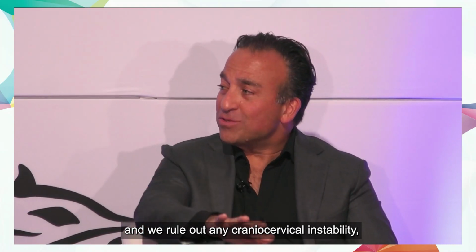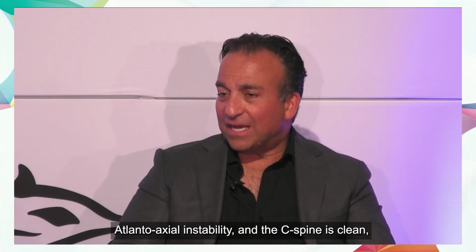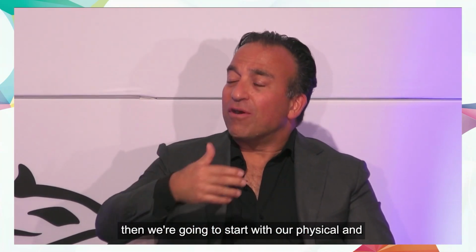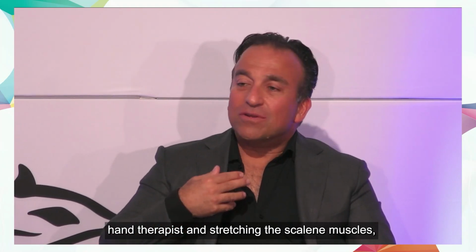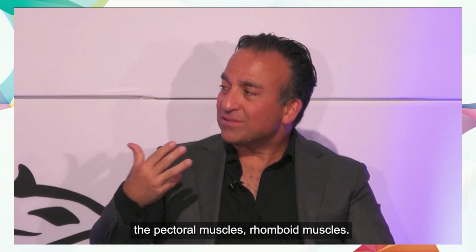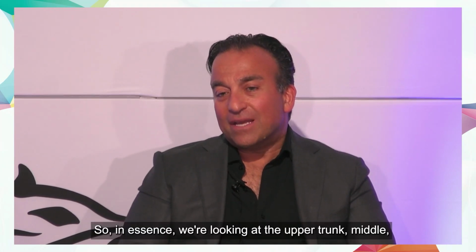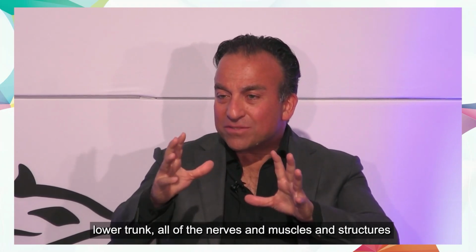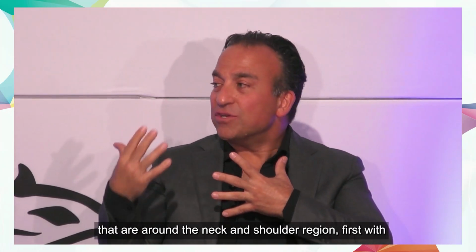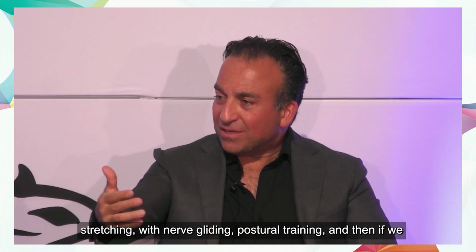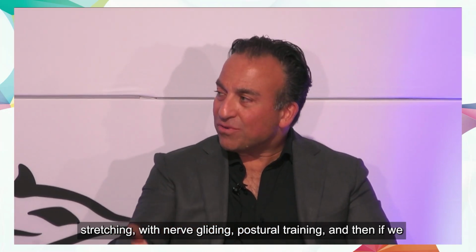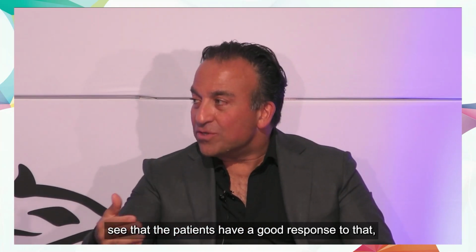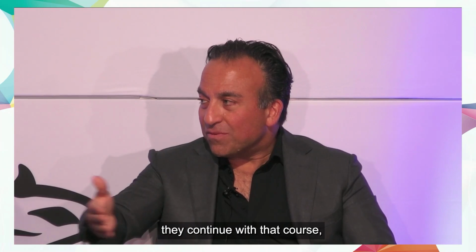rule out any craniocervical instability, atlantoaxial instability, and the C-spine is clean. Then we're gonna start with our physical and hand therapist in stretching the scalene muscles, the pectoral muscles, rhomboid muscles. So in essence, we're looking at the upper trunk, middle, lower trunk, all of the nerves and muscles and structures that are around the neck and shoulder region. First with stretching, with nerve gliding, postural training, and then if we see that the patients have a good response to that, they continue with that course.